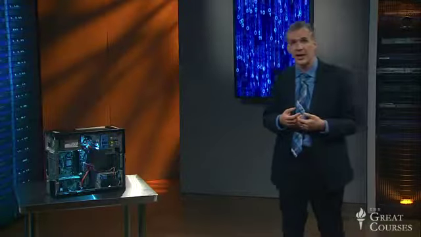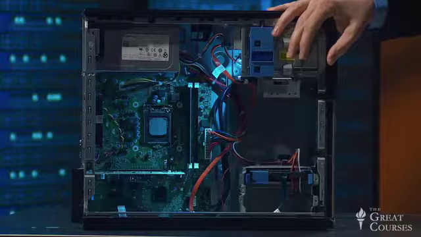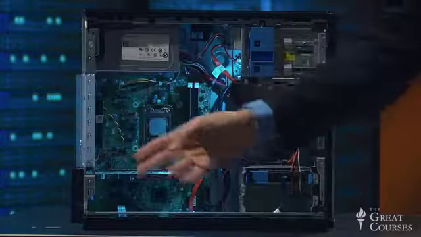Now, the third critical aspect of a computer is the input and output, or I/O. Computers can take input from a variety of sources and send output to several places. Now, as for the rest of the stuff that you see inside of a computer, for the most part, it's handling I/O. There are ports used to connect the keyboard or mouse.